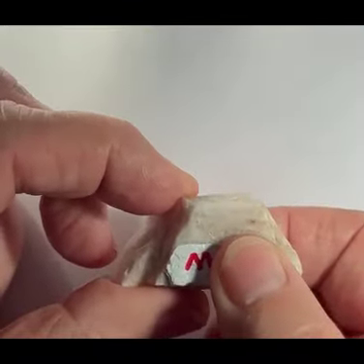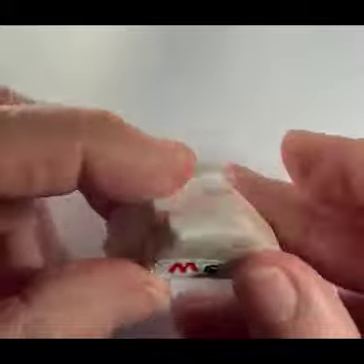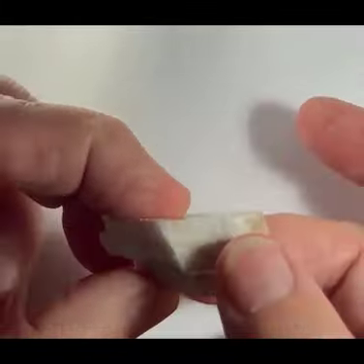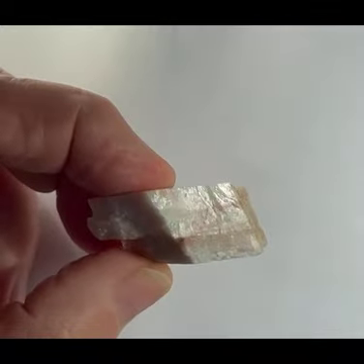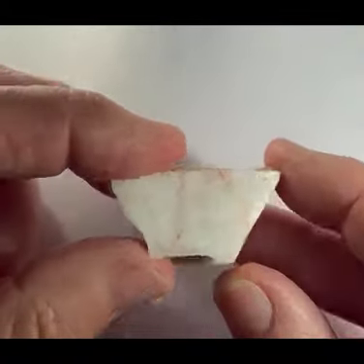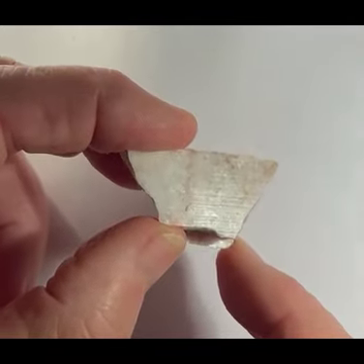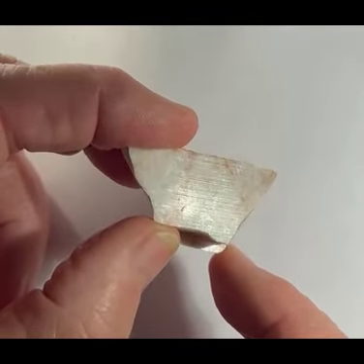Parallel side count as 1, and here is the other side. Here you can pretty much see the cleavage. So that's 2. These are the 2 very characteristic cleavage planes. Also, as I said, it has the striation. You can see it pretty well on this side right here. You see the lines going?